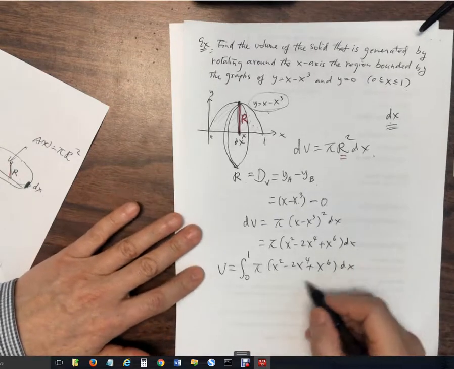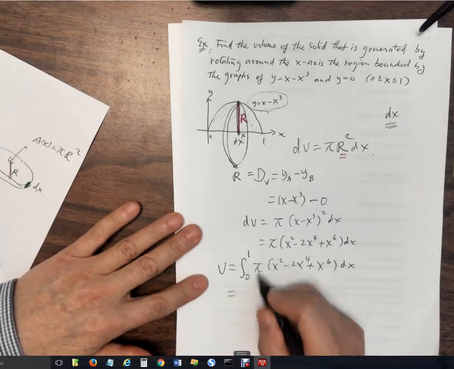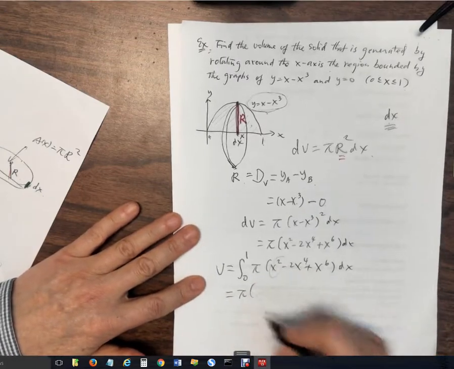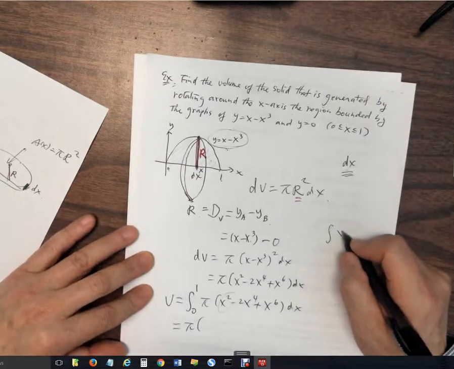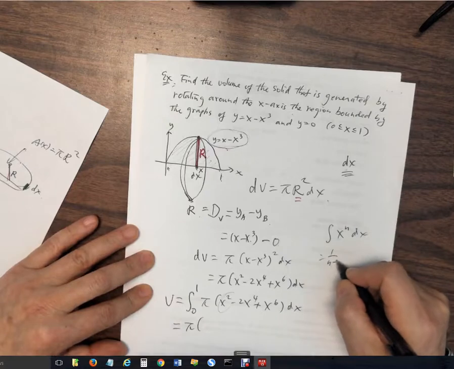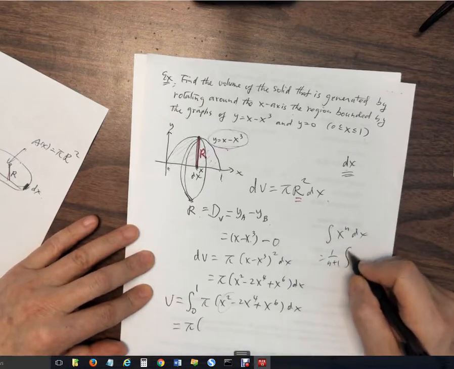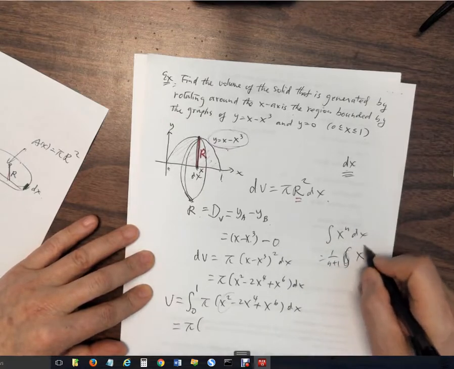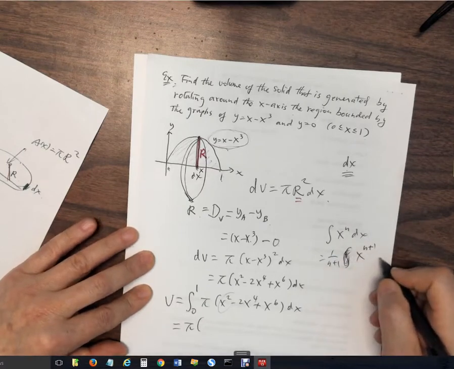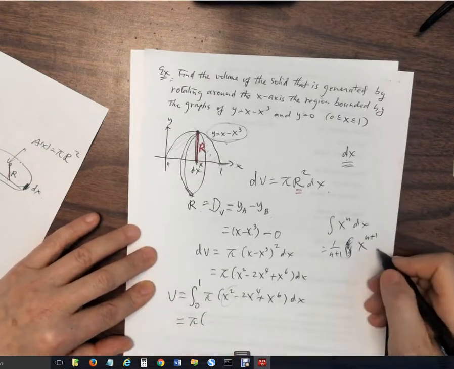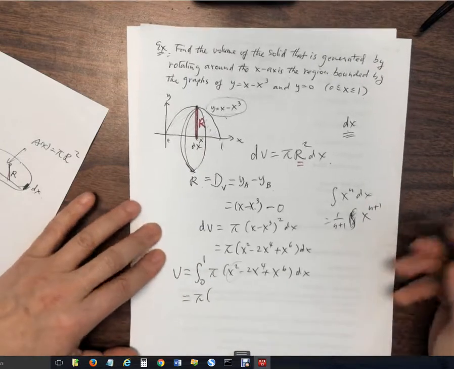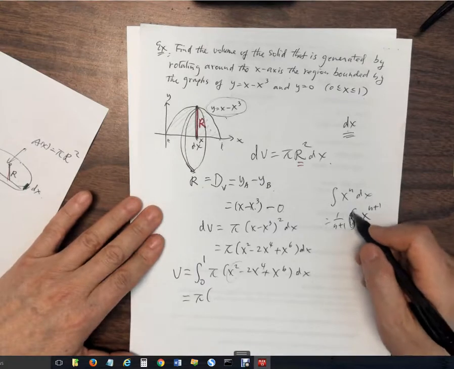Now the integration involved is pretty trivial. There's a pi you pour out. The antiderivative of that is based on this simple integration formula, the integral of a power: 1 over n plus 1 times x to the n plus 1. There's no integral sign anymore. Now this is a definite integral, so we don't need the plus c. It would get cancelled out anyway.